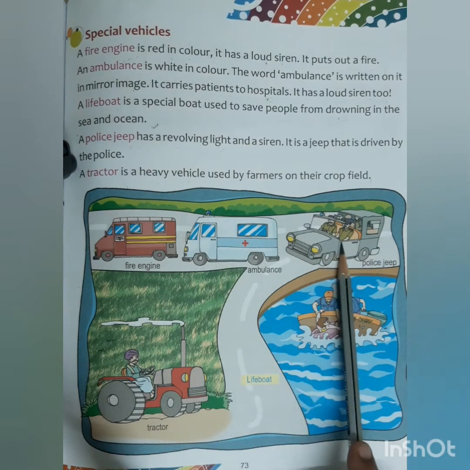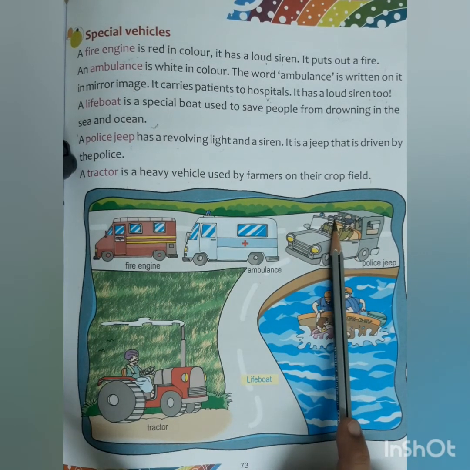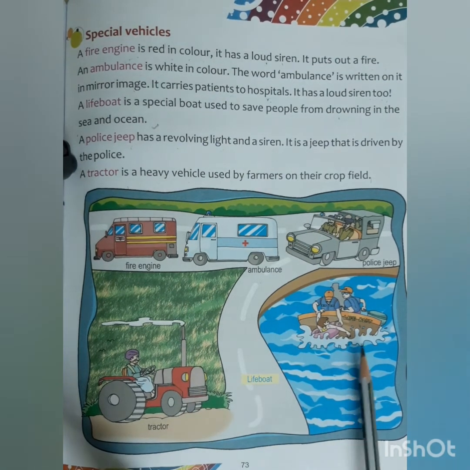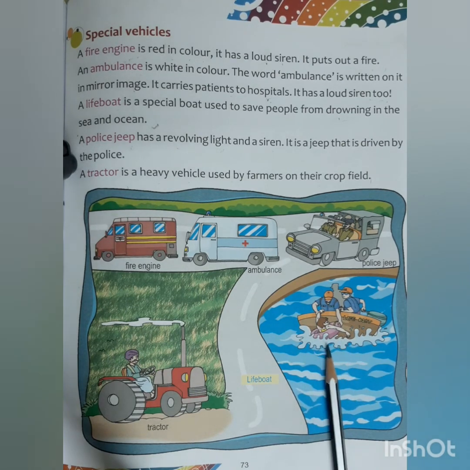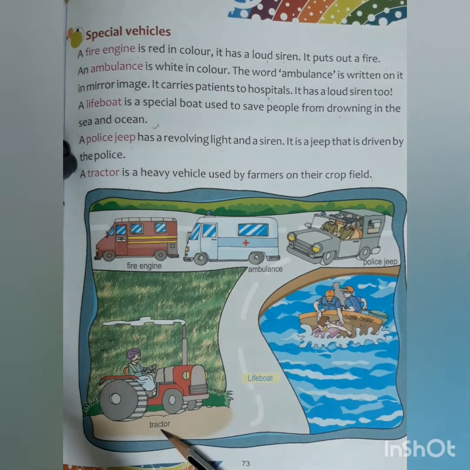This is a police jeep, this one also has a siren up here. Then this is the tractor, and these are the lifeboats. If somebody is drowning, people who save people on oceans or seas go out on this lifeboat and save them. And this is a tractor used by farmers in farming.